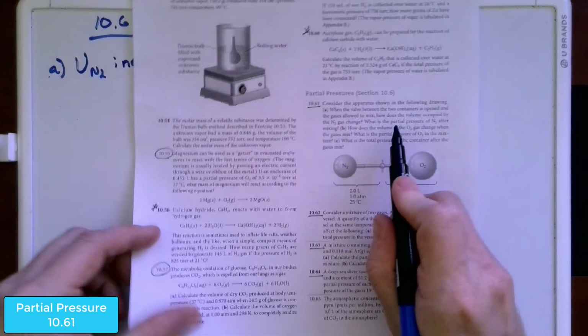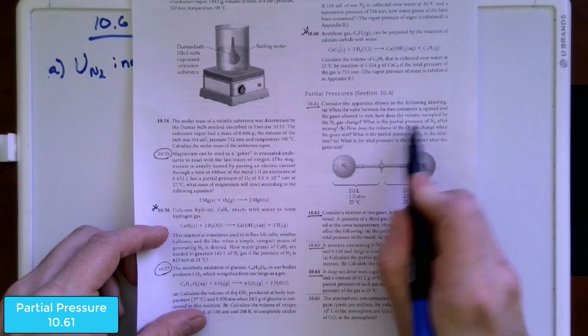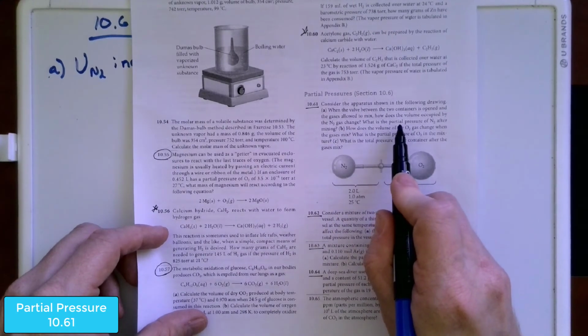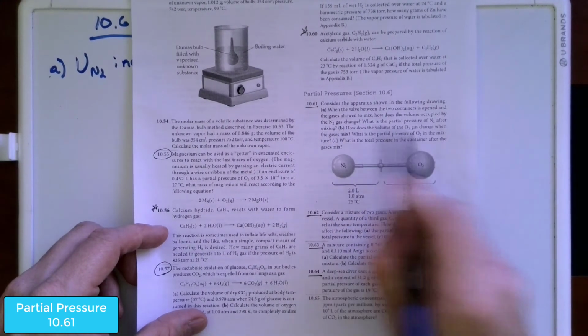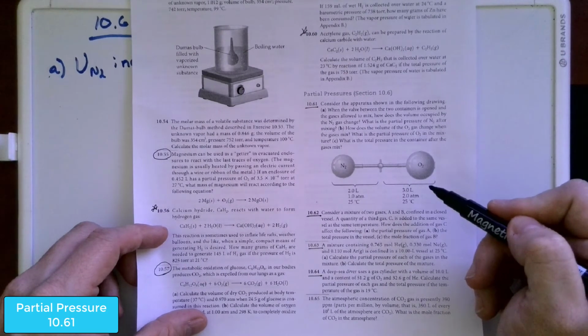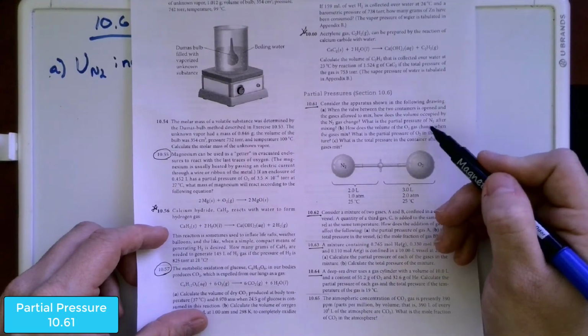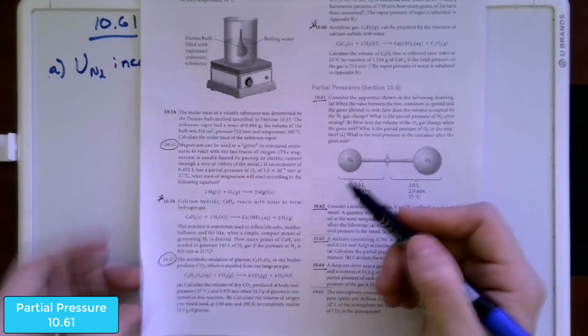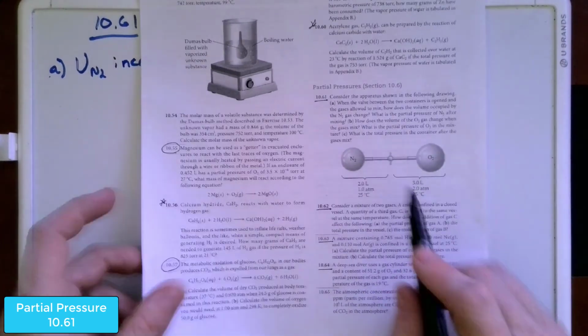Knowing that, I can now solve for the other half it's asking for. What is the partial pressure of nitrogen mixing? Well, don't freak out by the term partial pressure. That merely means it's a part of a whole. We know oxygen's the other half. Let's find what happens to the pressure of nitrogen. Nitrogen alone is going to be decreasing its pressure overall because it's going to be occupying a bigger container.